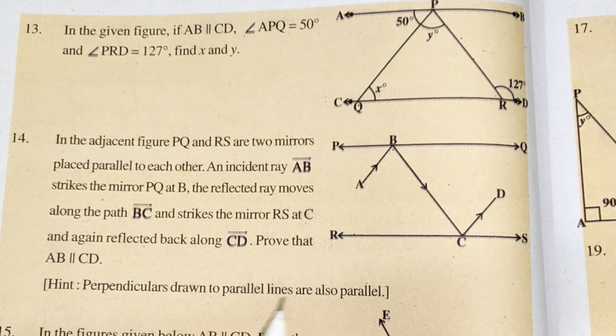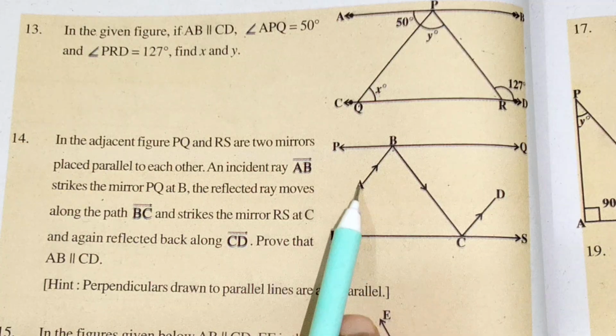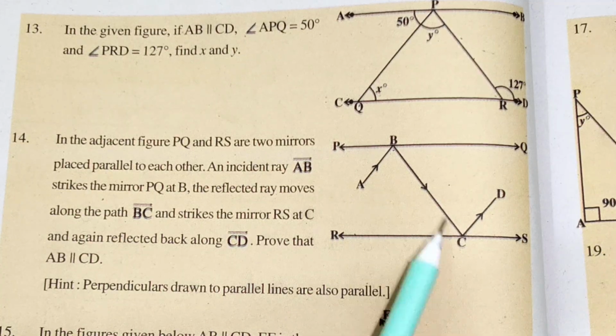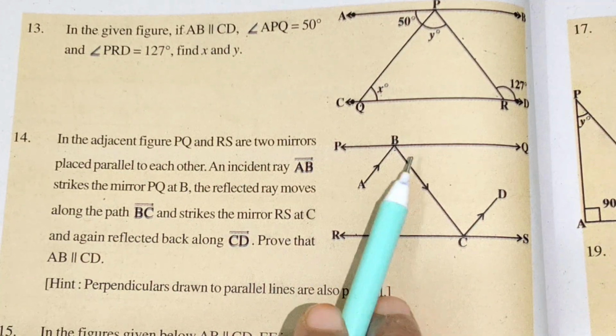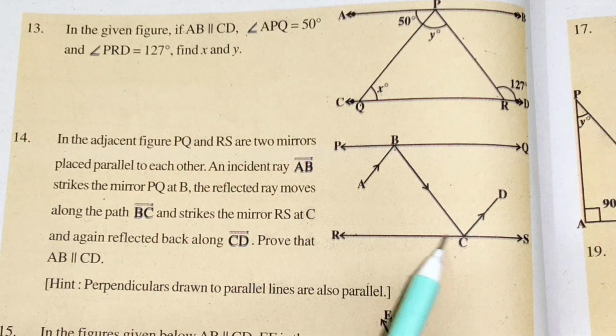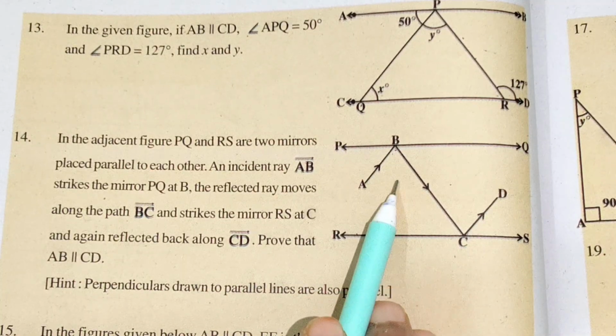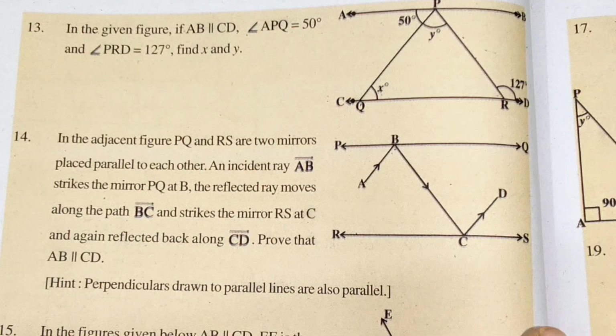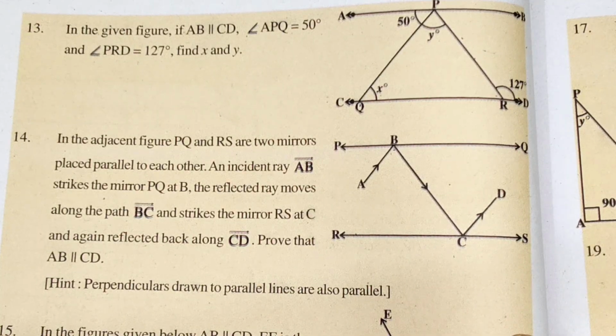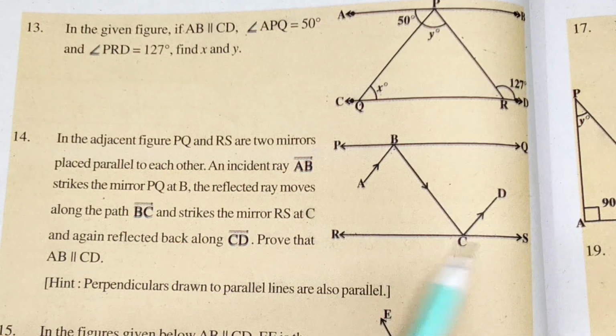Perpendiculars drawn to parallel lines are also parallel. So first, this is the incident ray and BC is the reflected ray. Next, we observe the second mirror: BC is the incident ray and CD is the reflected ray. So we draw the perpendicular lines, these two perpendicular lines, and we prove that these two are parallel lines.